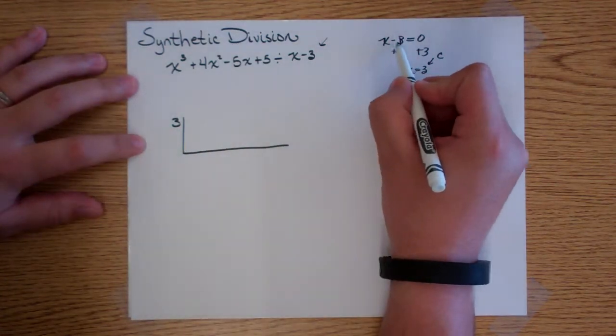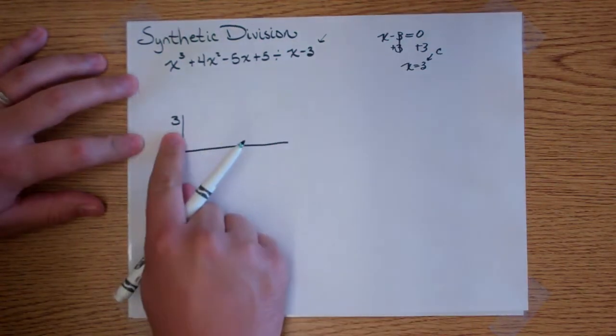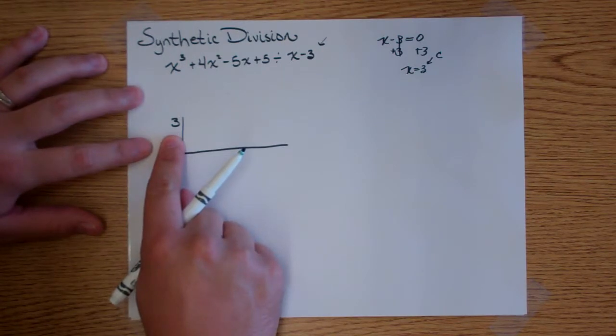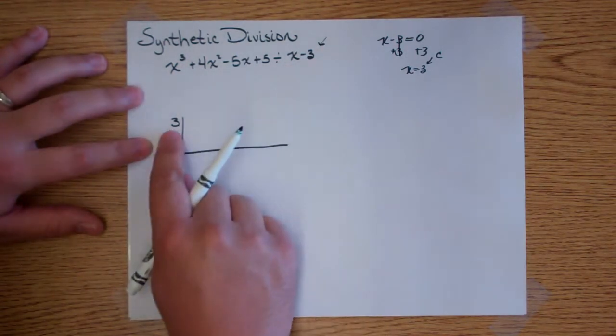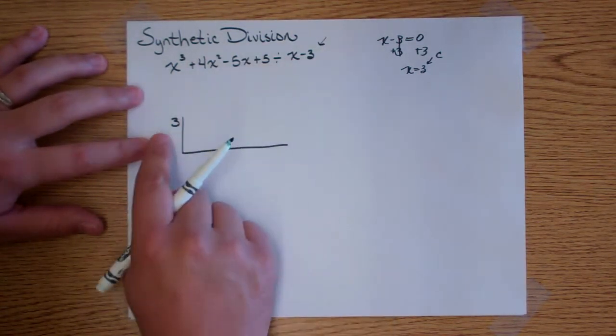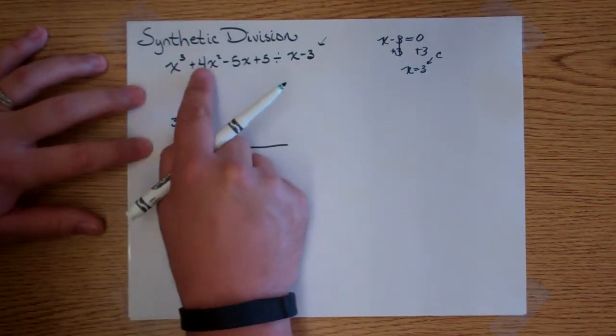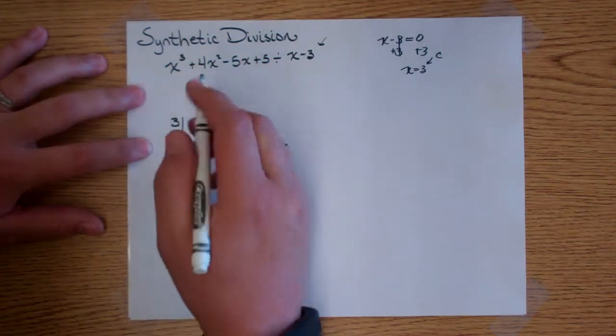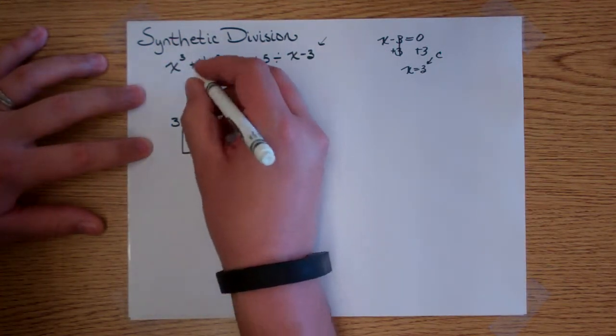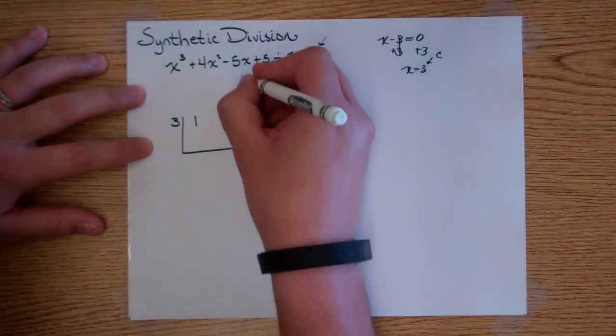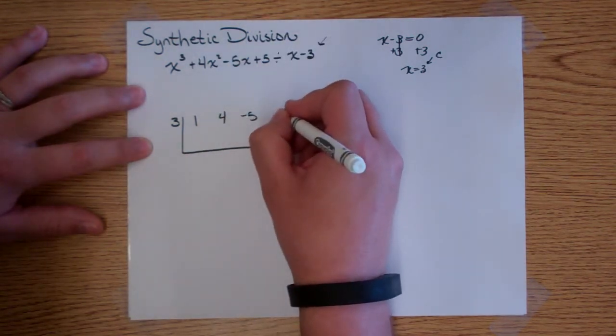If you want to do a little shortcut, this is x minus 3, so this will have to be a positive 3. All right, x minus 3, positive 3. If this had been x plus 3, this would be a negative 3. All right, now, you take the coefficients of all of these terms. Coefficient here is 1. Coefficient here is 4, negative 5, plus 5.